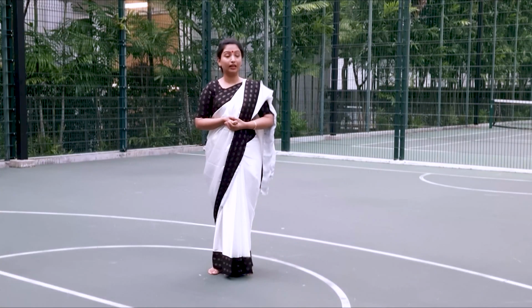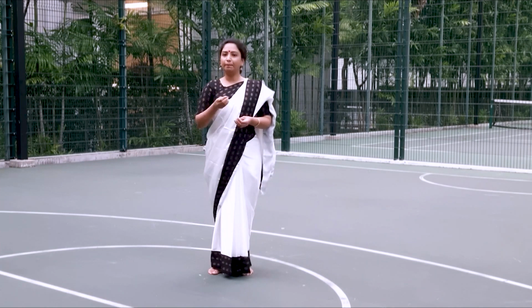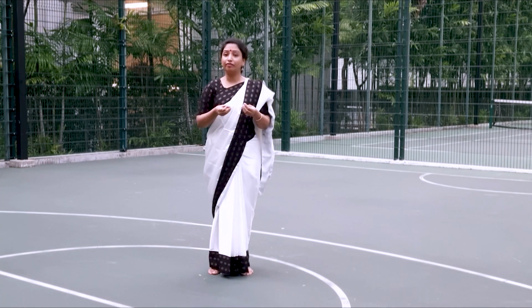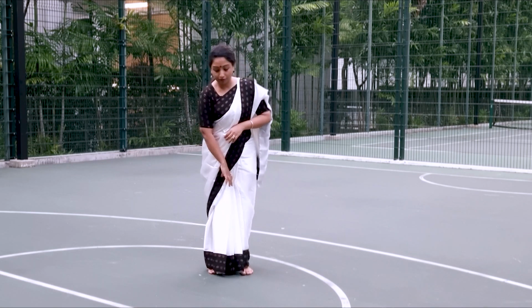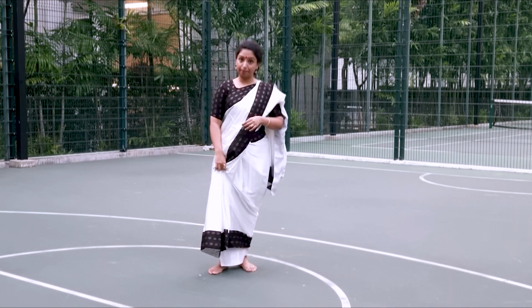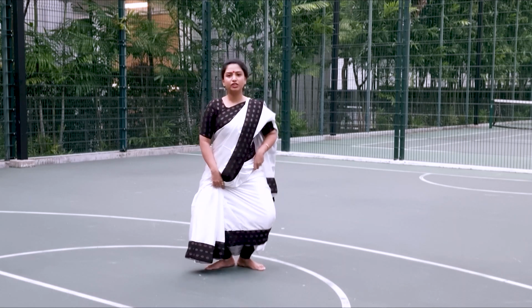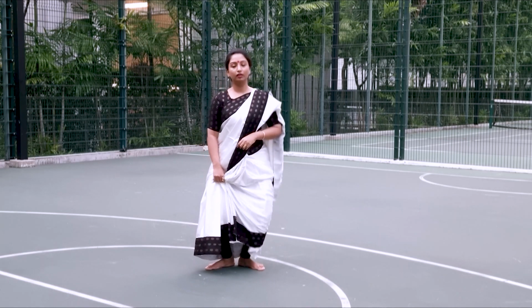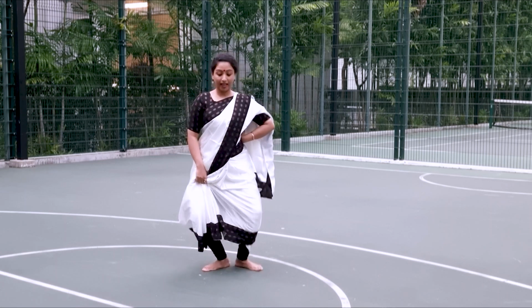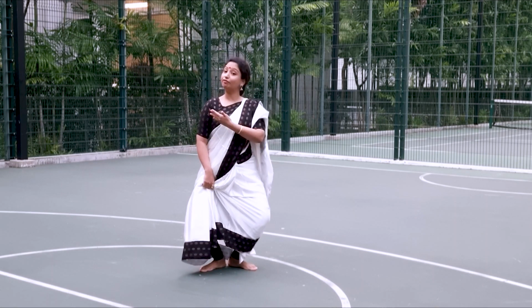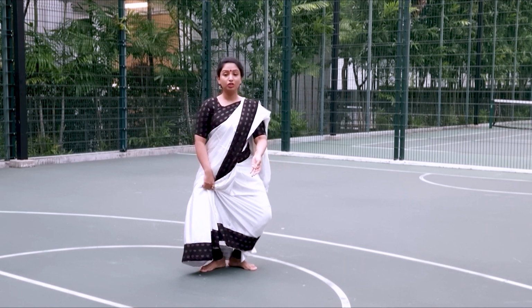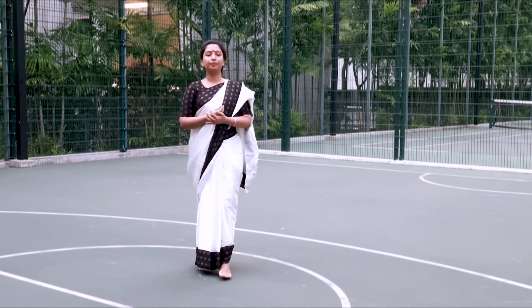Learning Bharatanatyam and Kathak. In Bharatanatyam, we learn everything step by step, movement by movement. For example, the first step in Bharatanatyam is just tapping the foot. Tei, ya, tei. Tap and tap. So you just have to tap the foot in Bharatanatyam. So we learn step by step.